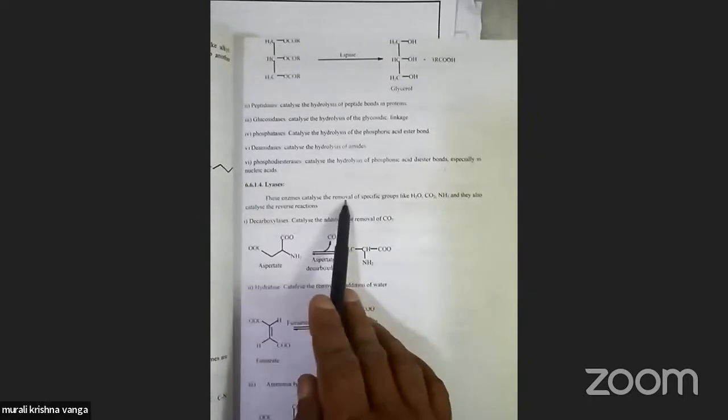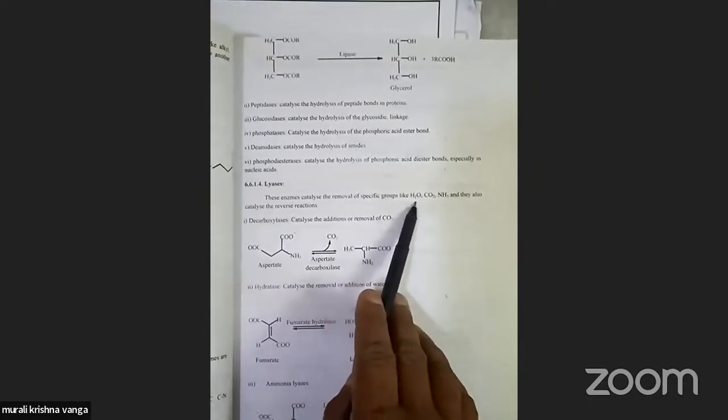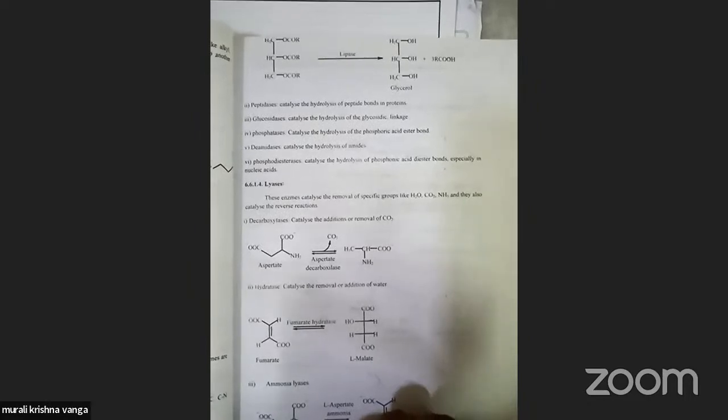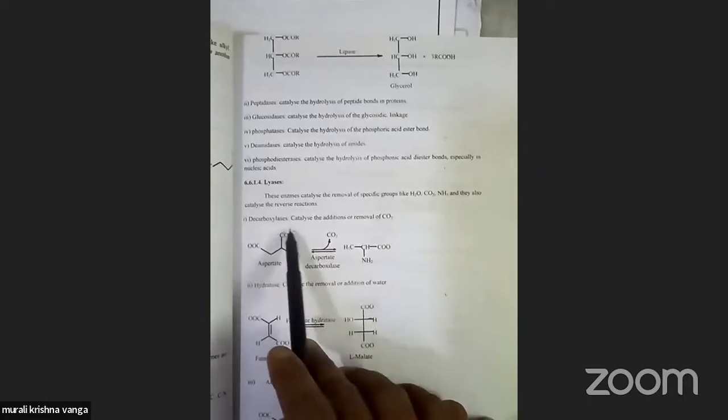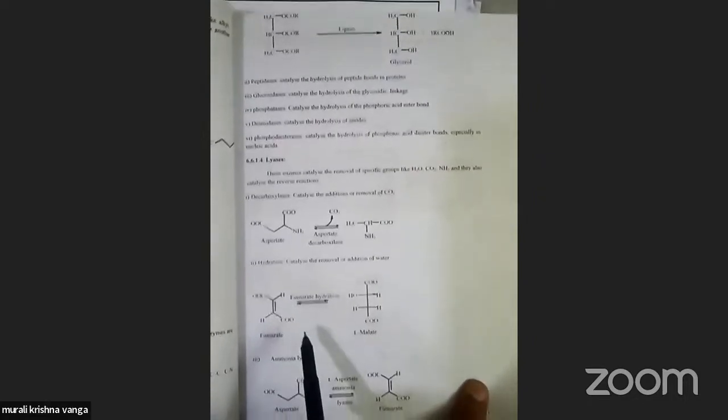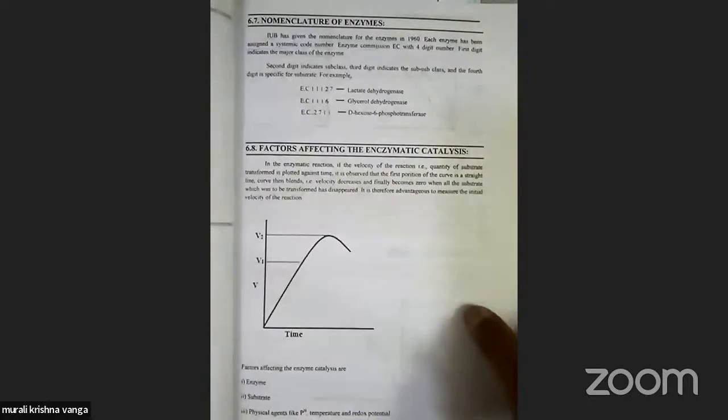These enzymes catalyze the removal of a specific group like water, carbon dioxide, or ammonia, and they also catalyze the reverse reactions. So these are examples of removal of carbon dioxide. Here we can remove the carbon dioxide, here we remove a group leaving a double bond, and in amino acids the amine group is removed.